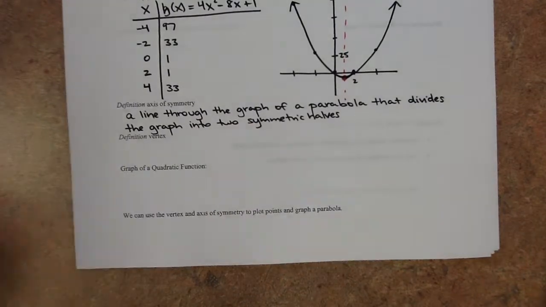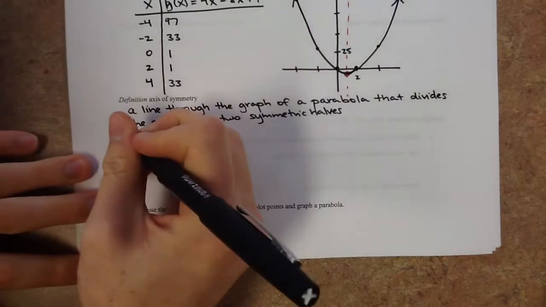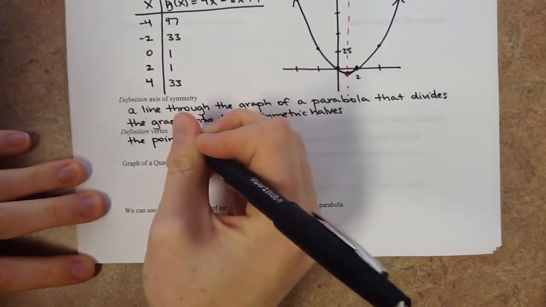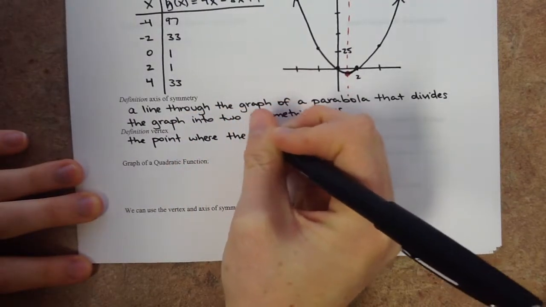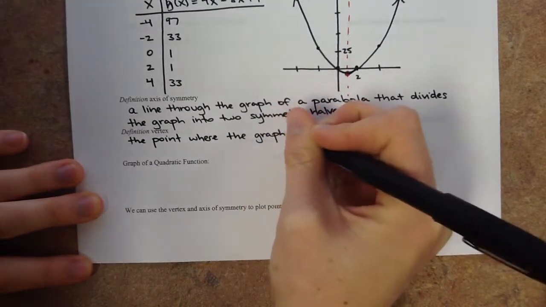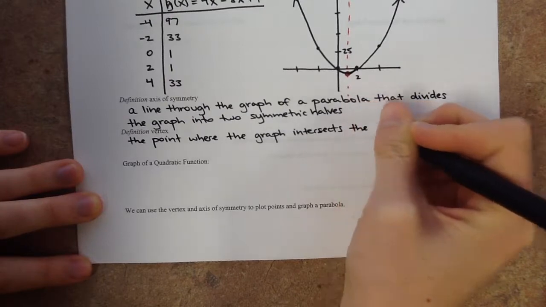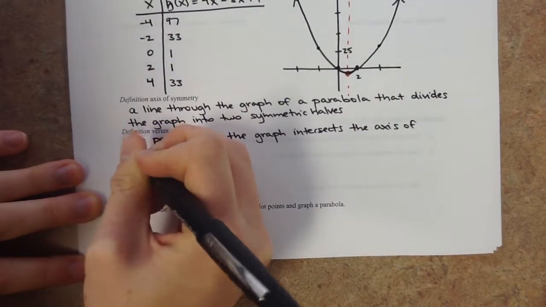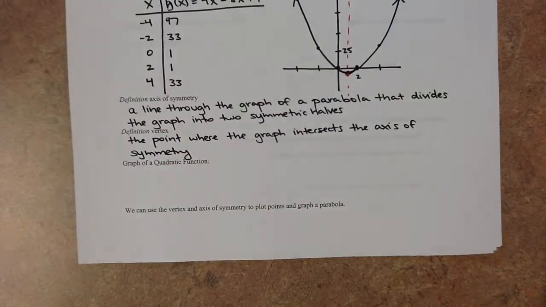So again, let's get a real definition here. The vertex is the point where the graph intersects the axis of symmetry.